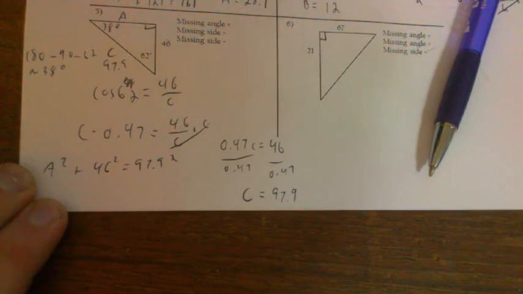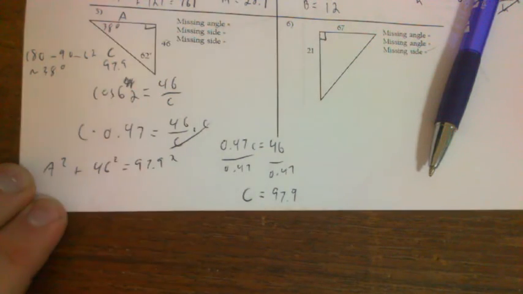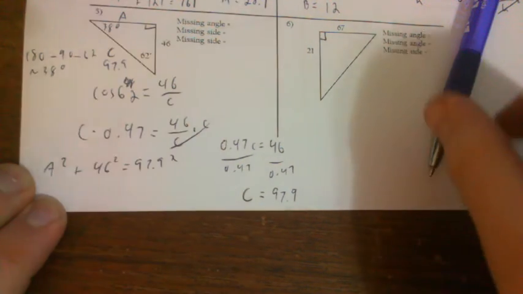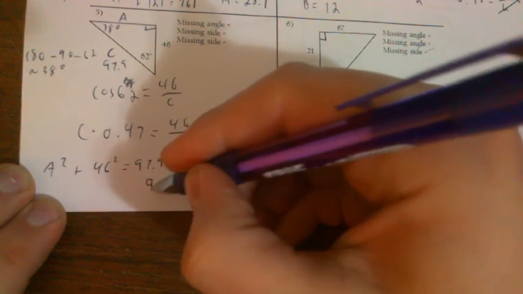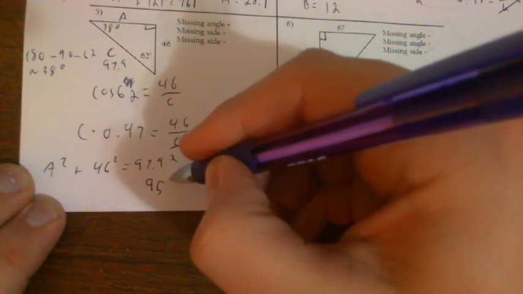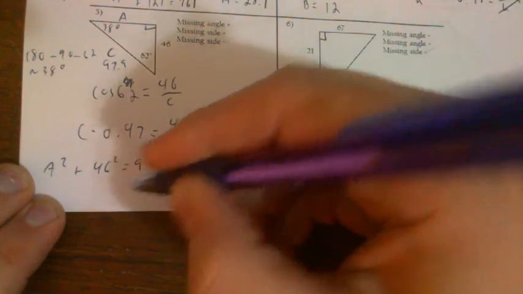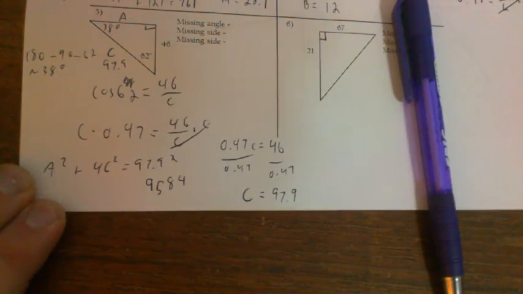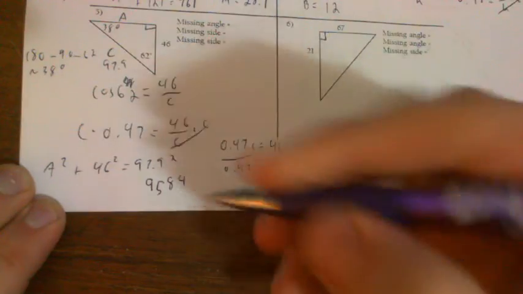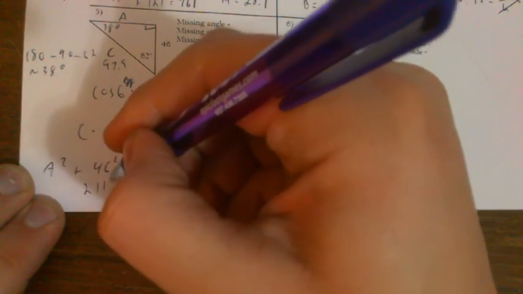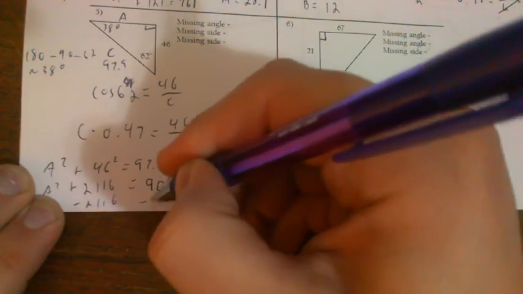So this much squared is going to be 9,584. Over here, 46 squared is going to give us 2,116, plus a squared equals. We can subtract 2116 from both sides.